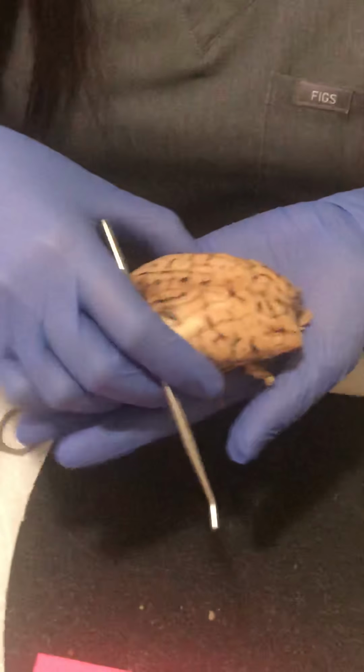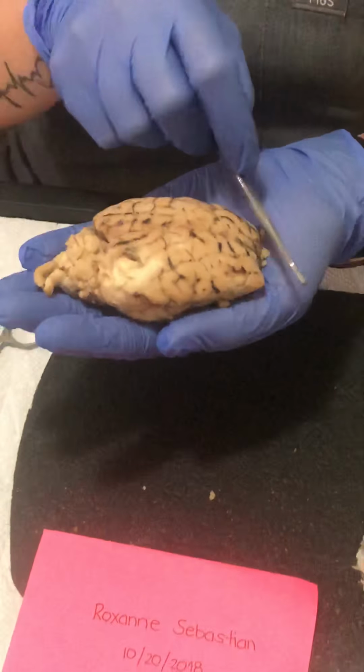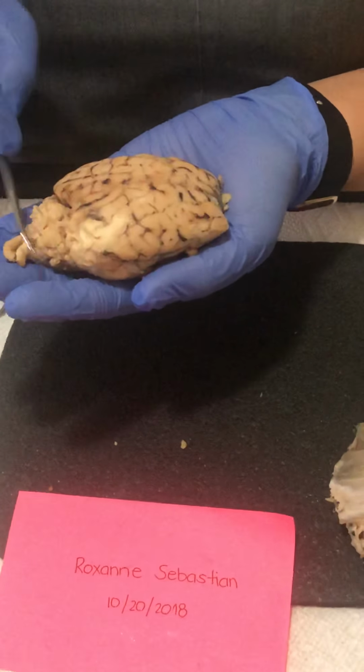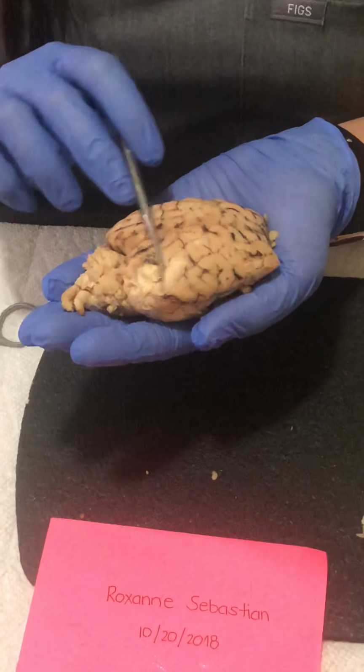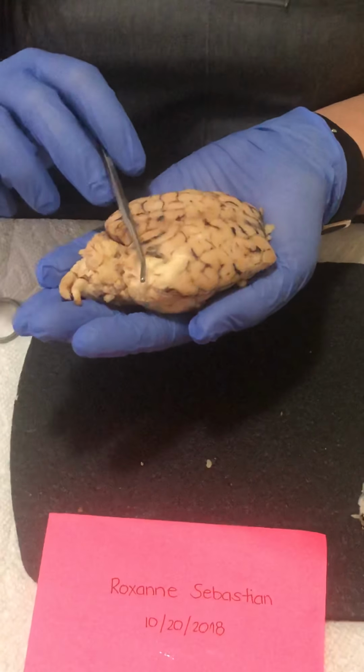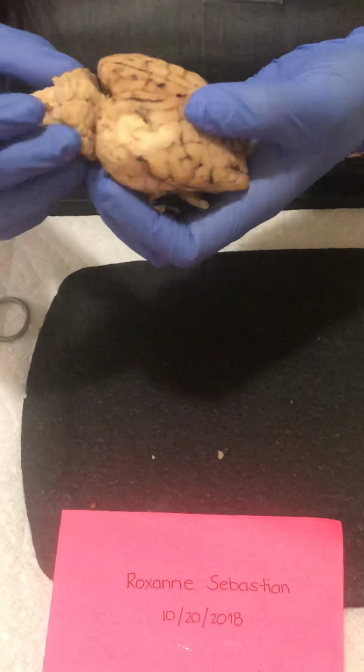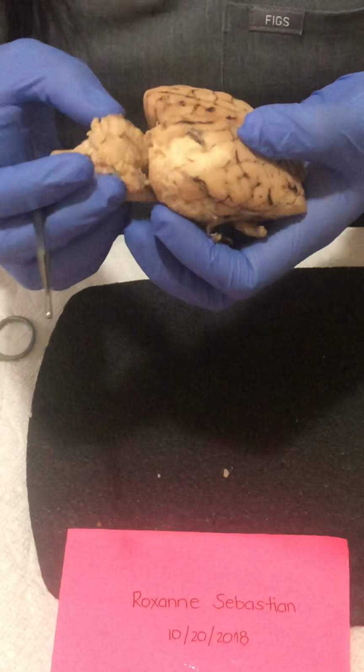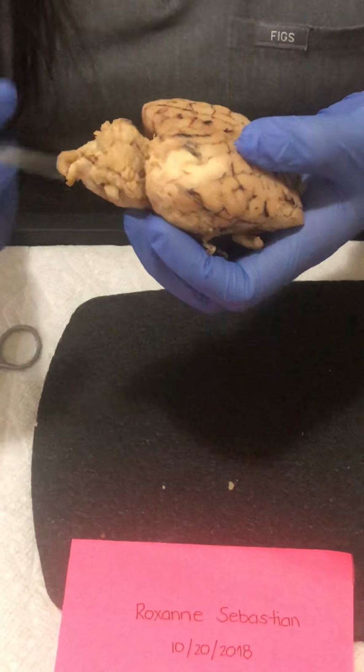This is the top view, or the dorsal view, and this part right here is your cerebrum, and this little brain right here is your cerebellum.